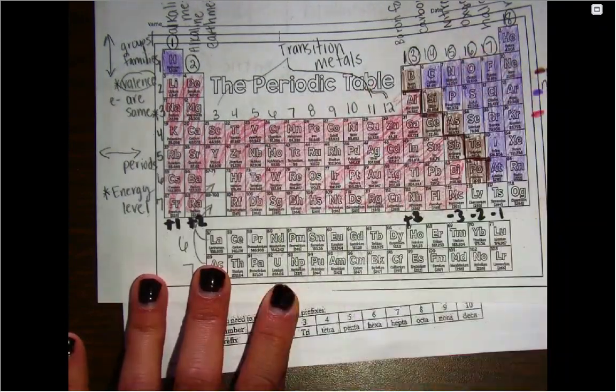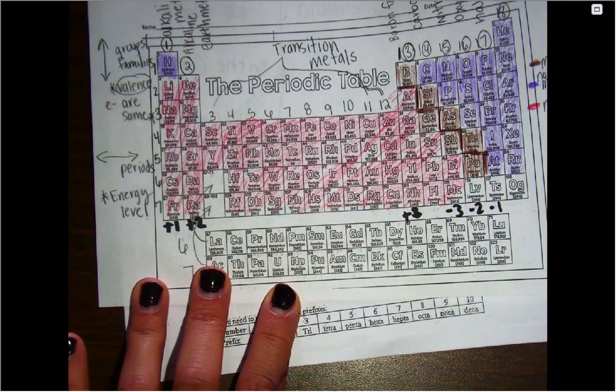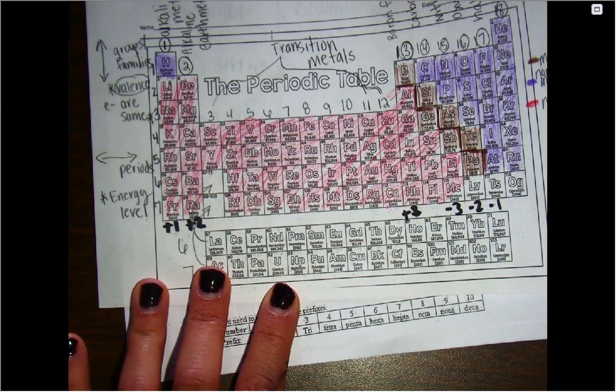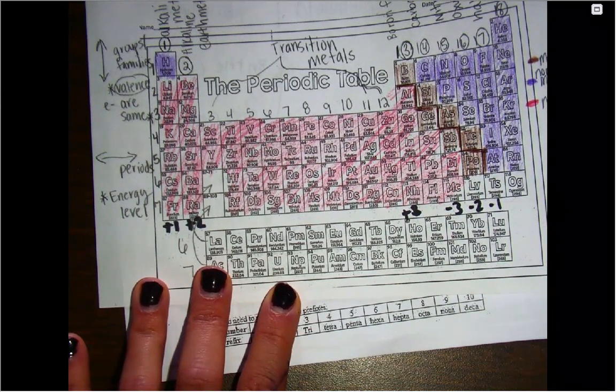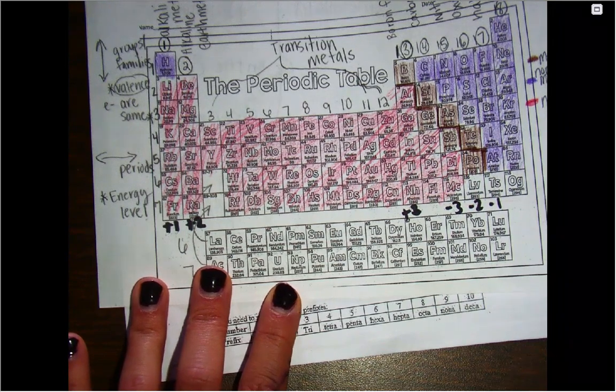So we leave transition metals alone. Those guys are known as, or they have multivalent cations, meaning that they can have different charges. And we're going to save that for another day. But you have to figure out what their charge is, okay? Or we give it to you, okay? So we'll talk about that later.